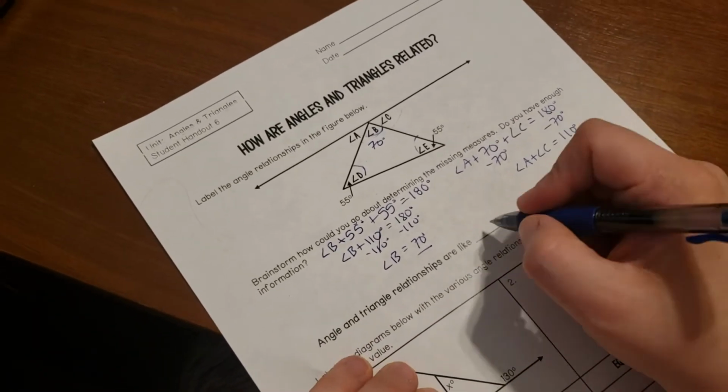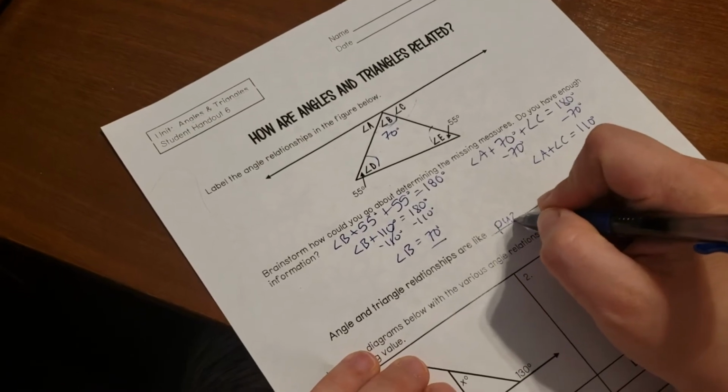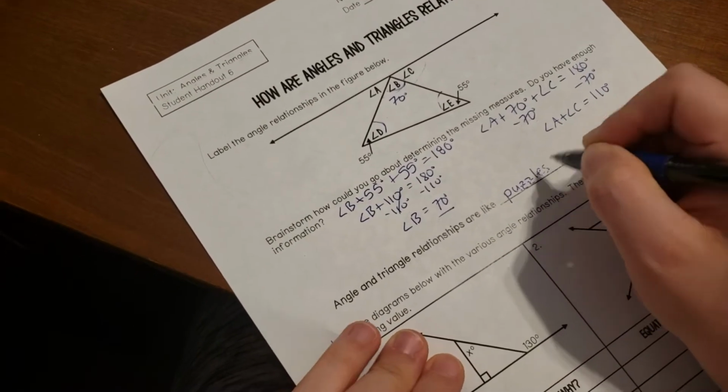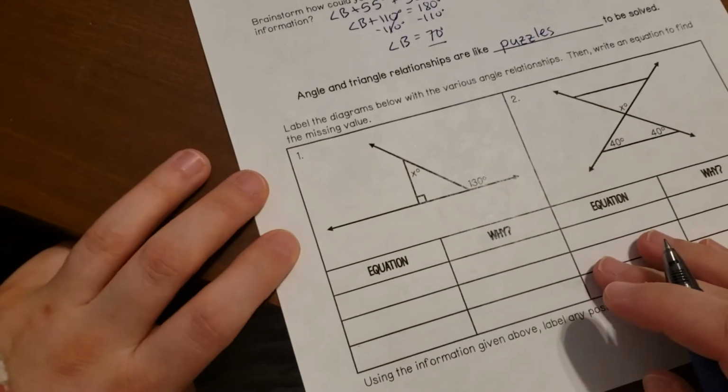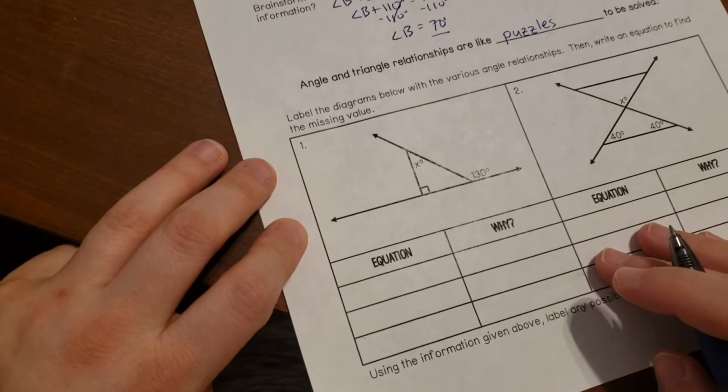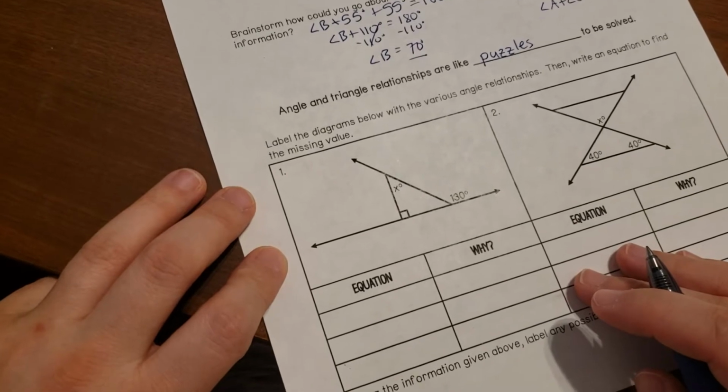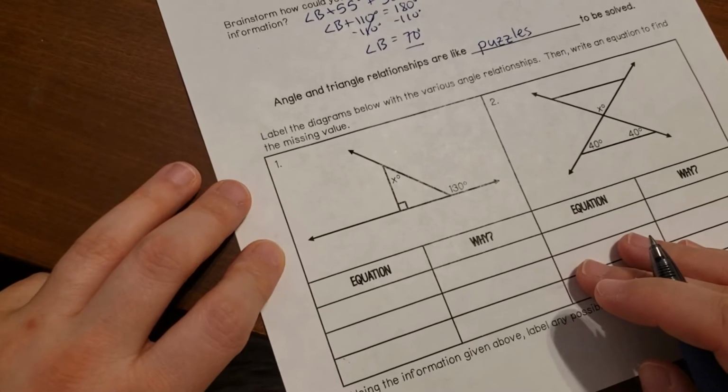Angle and triangle relationships are a lot like puzzles or riddles to be solved. So, how do we go about solving stuff? Label, and then write equations to find missing values. Okay.